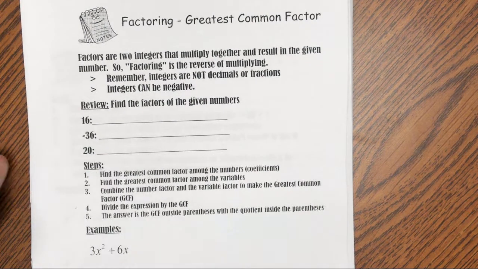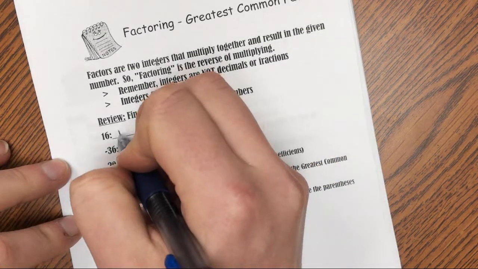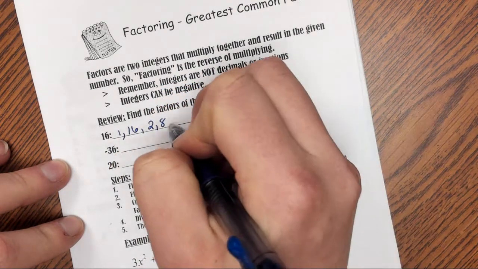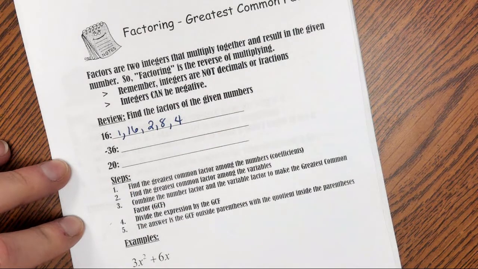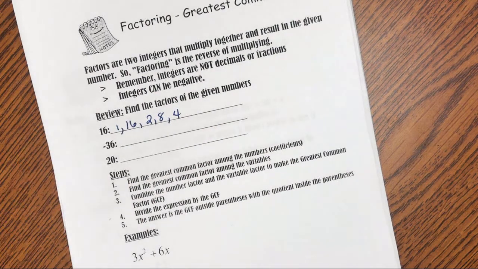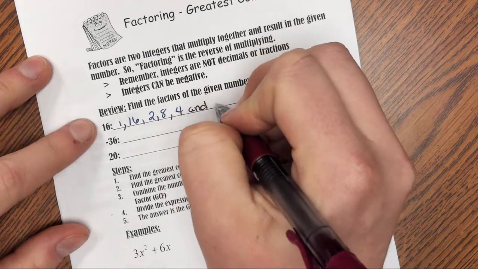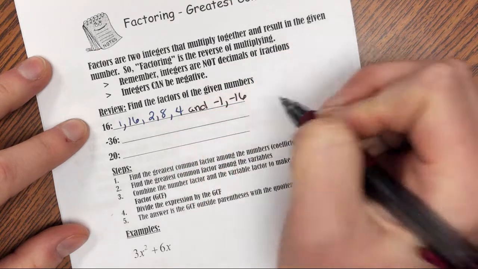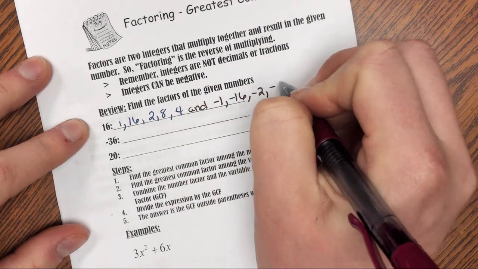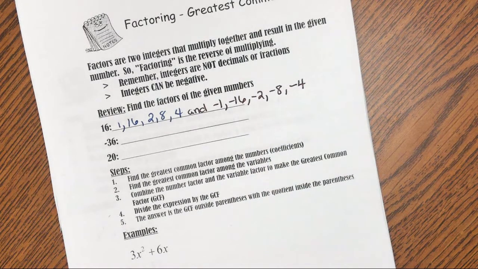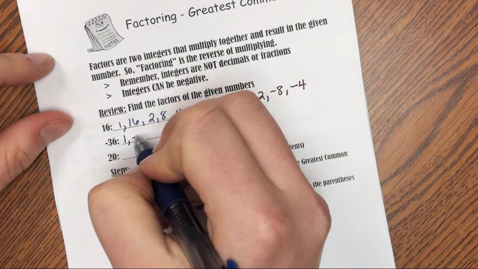If I'm looking for the factors of 16, I have 1 and 16, I have 2 and 8, and I have 4 and 4. But in addition to the positive factors, I now need to start considering negative factors. So I could also have negative 1 and negative 16, negative 2 and negative 8, and negative 4 and negative 4 as well.